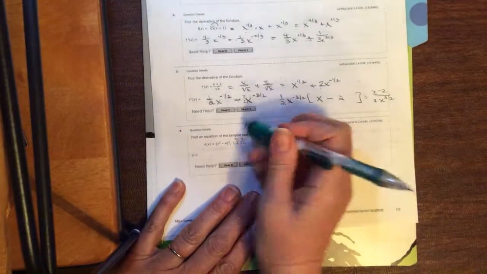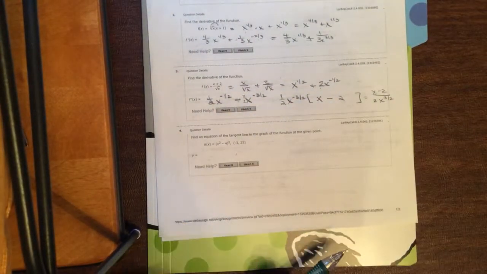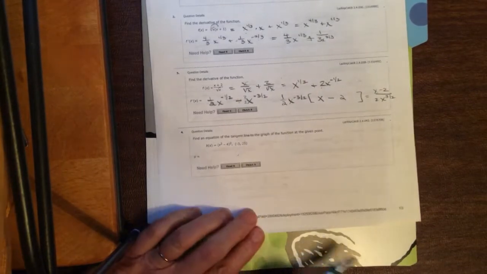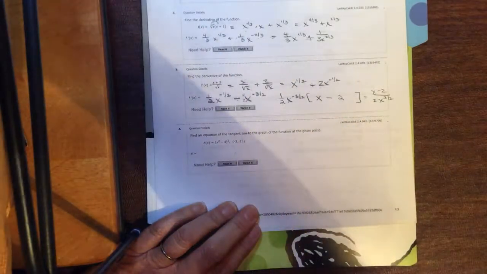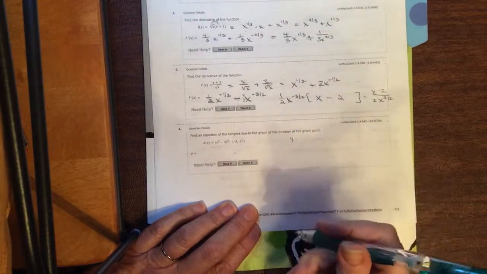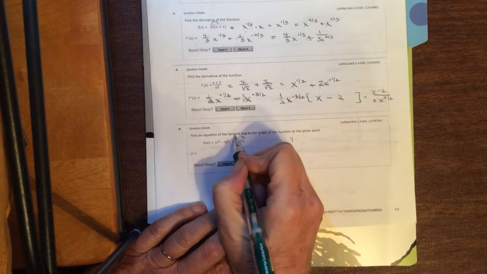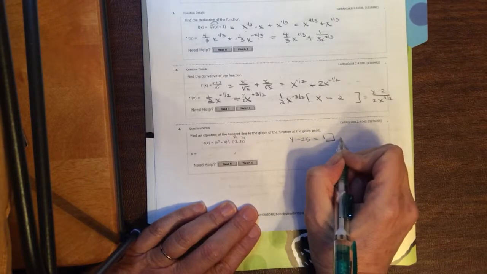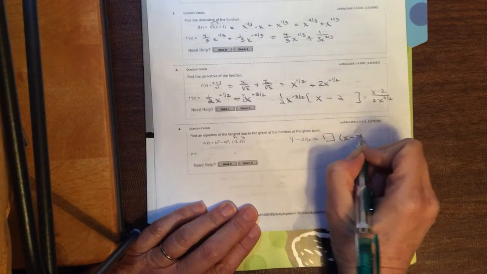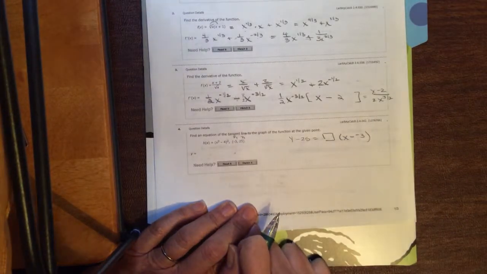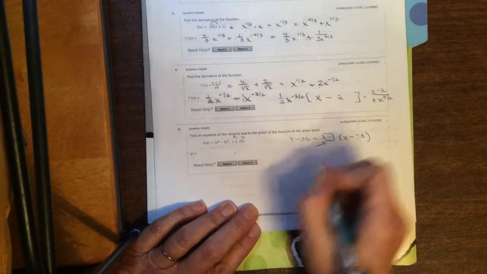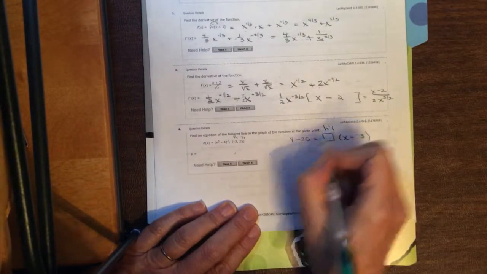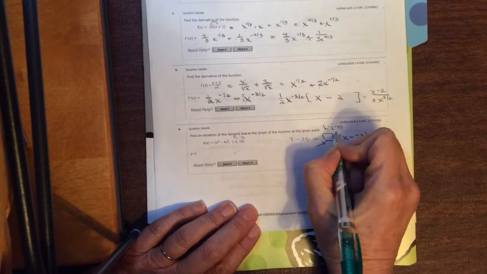All right, so number 4, we're stepping up a bit. It says find the equation of the tangent line. So that means that I need to use the point slope form. And if I want to go through this point, this is my y1, this is my x1. Y minus y1 equals a slope, which is yet to be determined, x minus x1. So the slope I get from the derivative. The derivative of this function when x is -3. That's what's going to go in here.